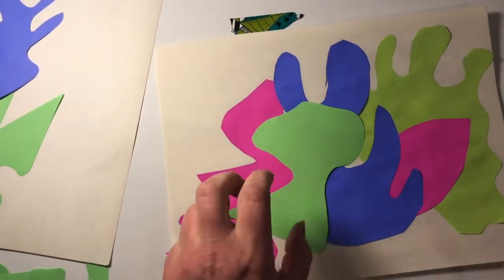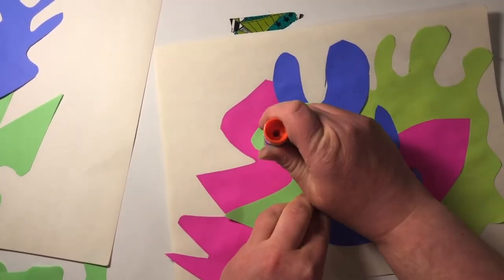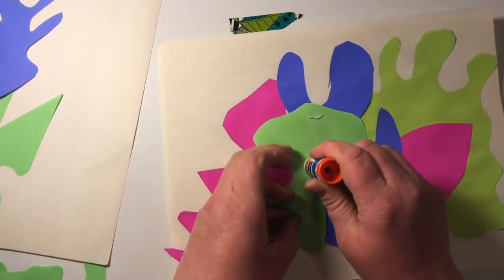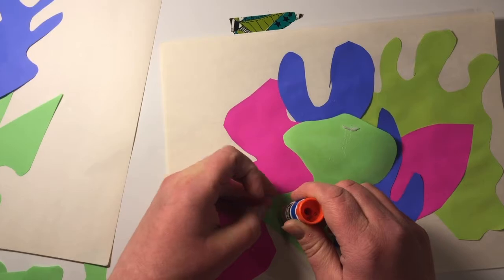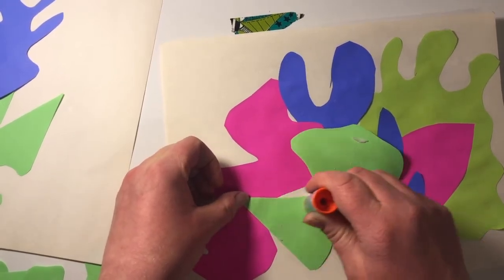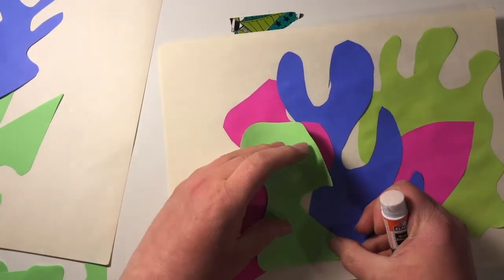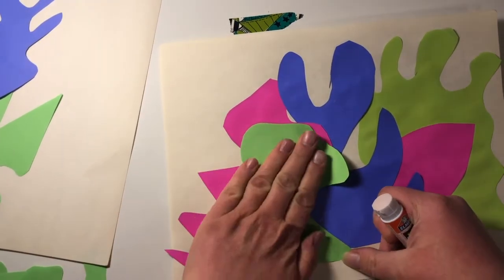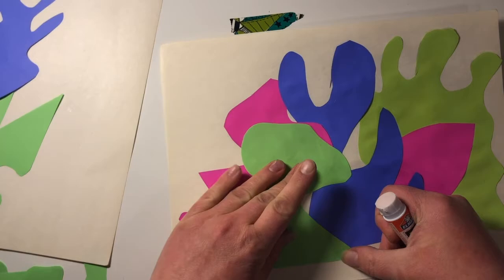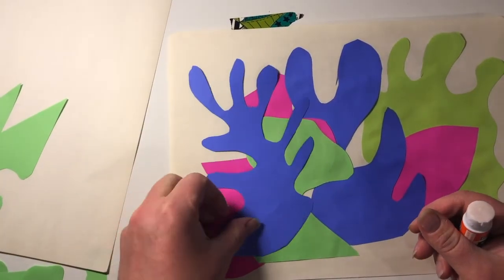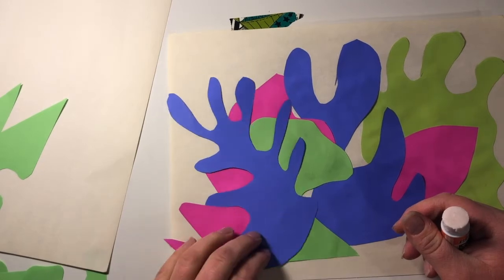So the ones that I just cut without drawing, it doesn't matter what side you put the glue on, as long as it's the way you want it in your composition. So double check before you glue it down. Okay, I'm gonna put that one there. And finally, I want this piece on there.